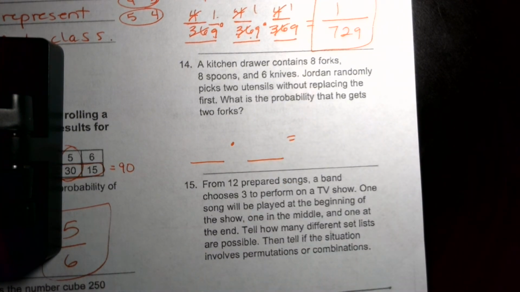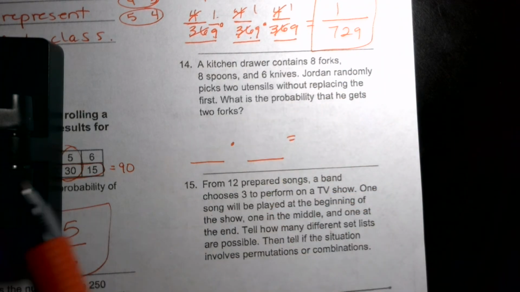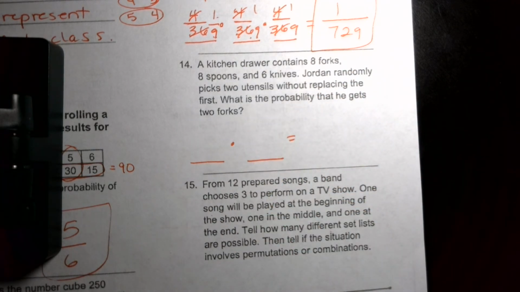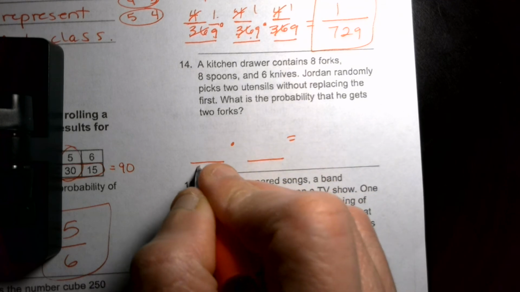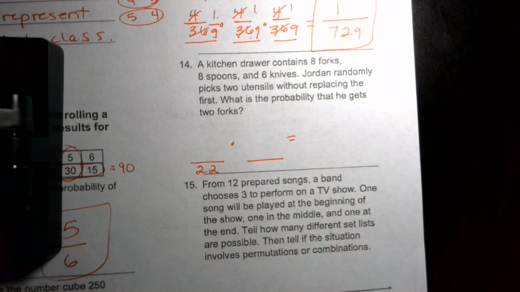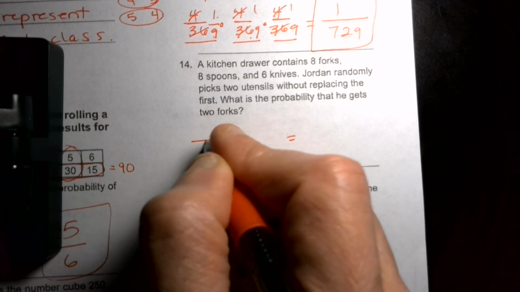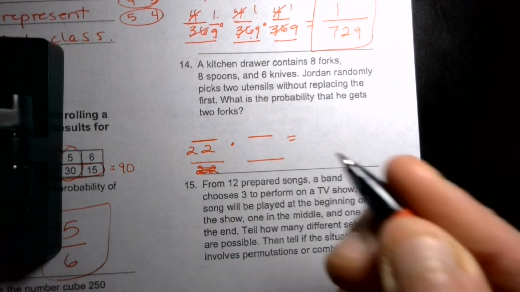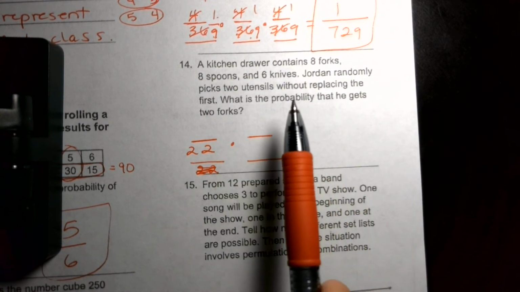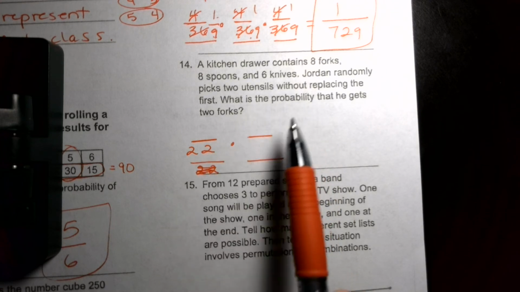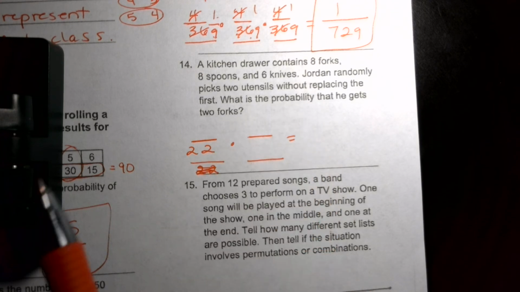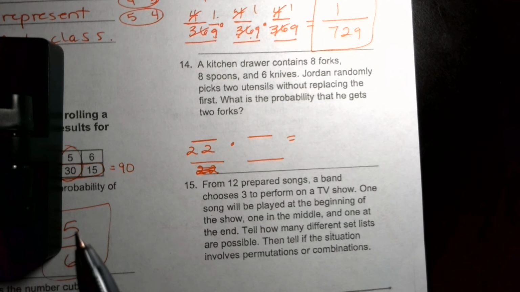So what's the total number of utensils? 8 plus 8 plus 6 is what, class? 22. Very good. Now, I usually put it in the middle here, between my two numbers I'm multiplying. I'm not going to put that here because I noticed that it's without replacing. So once they pick one out, it's not going back in.